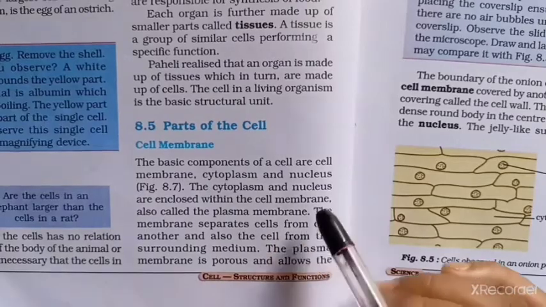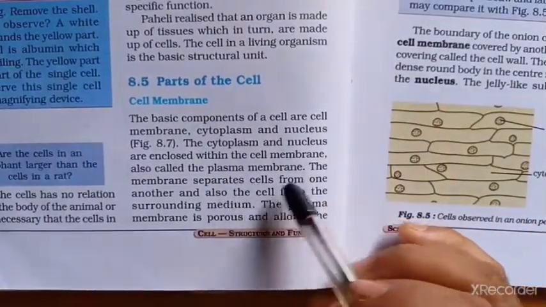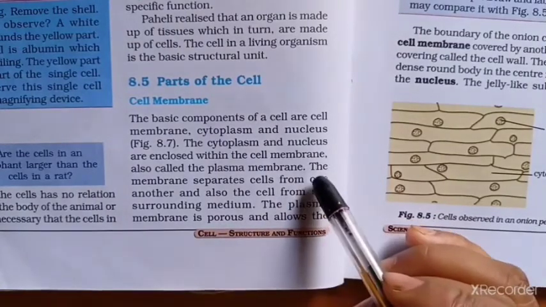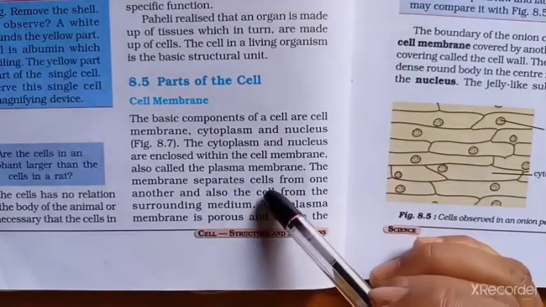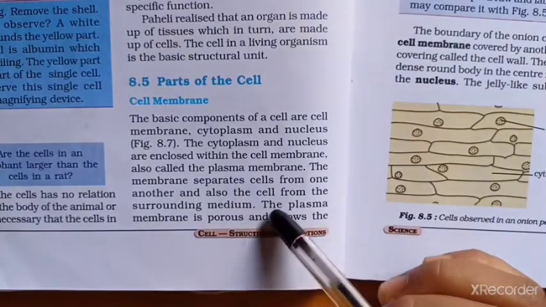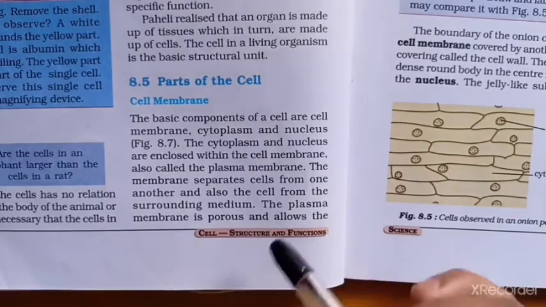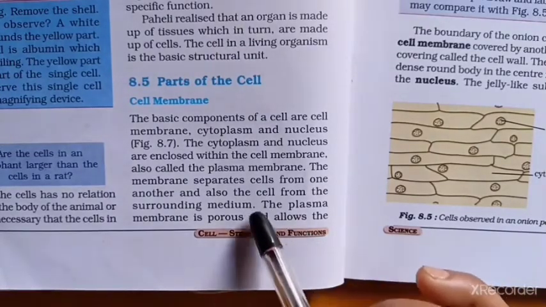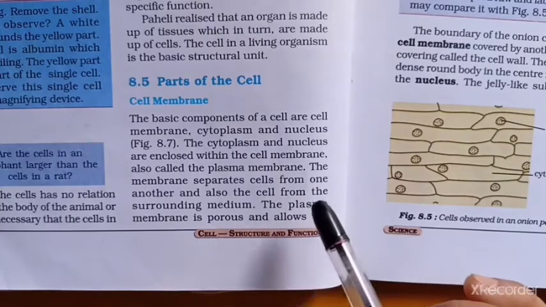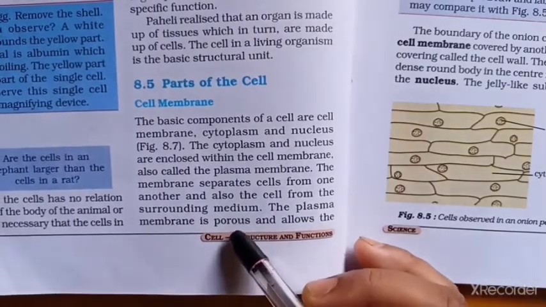Here it is also mentioned, the cell membrane is also known as the plasma membrane. The membrane separates cells from one another and also the cell from the surrounding medium.